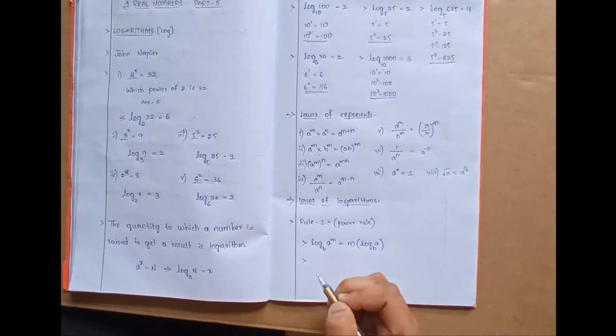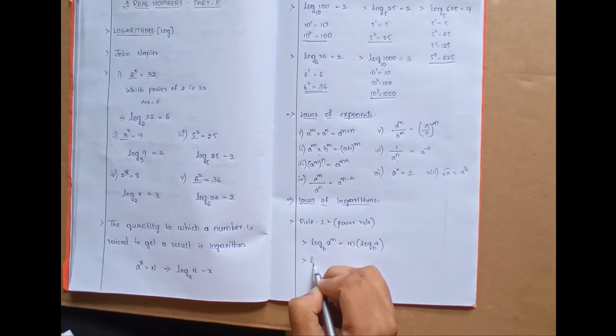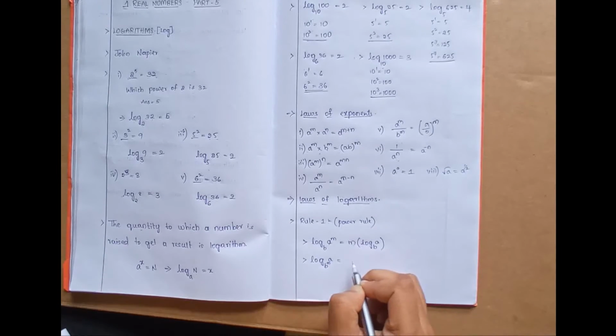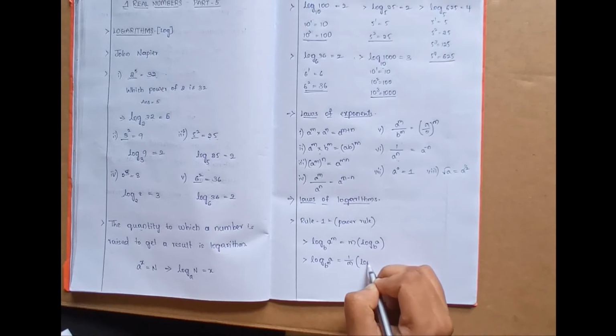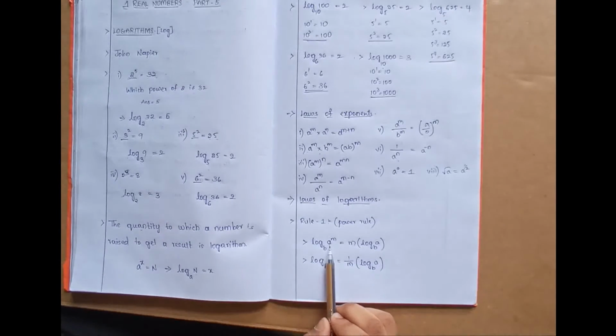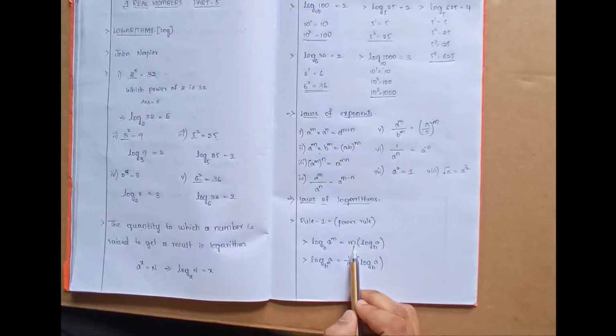Okay, so now let's know the second one. Log a to the base b power m is equal to 1 by m into log a to the base b. First, clear that when the logarithmic number has an exponent, it goes out and multiplies.